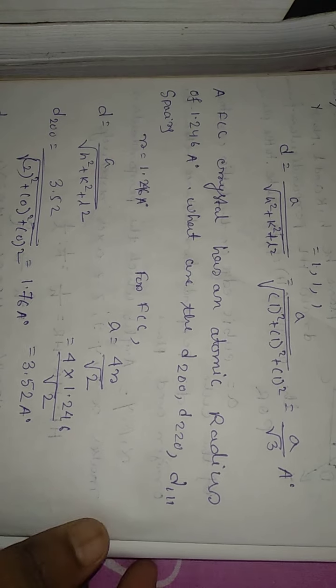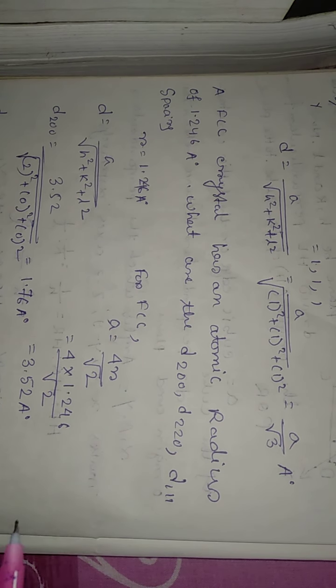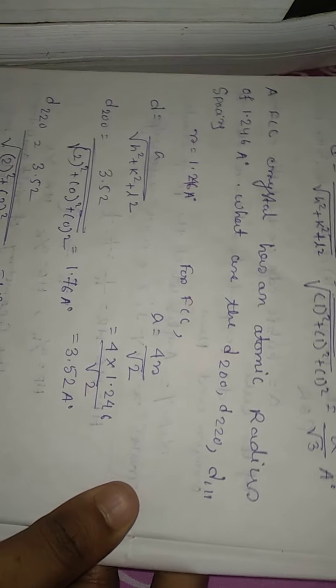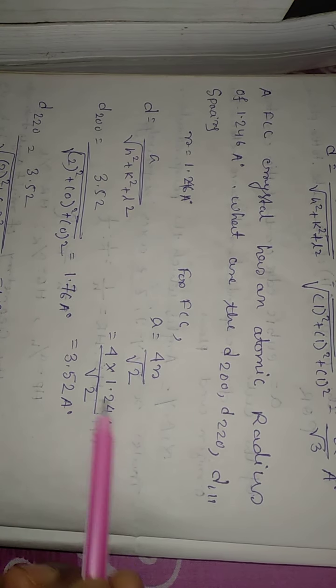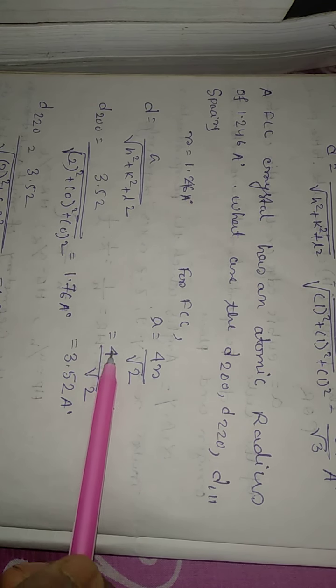As you know, there is an FCC crystal structure. So the relationship between the lattice parameter and the atomic radius is that a is equal to 4r by root 2. So a is equal to 4 into r.